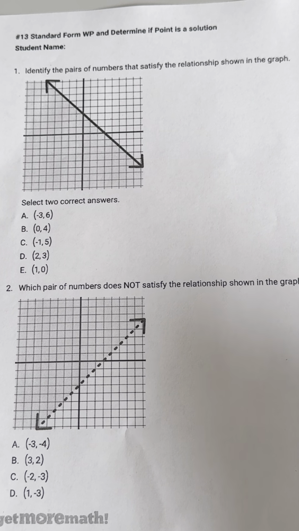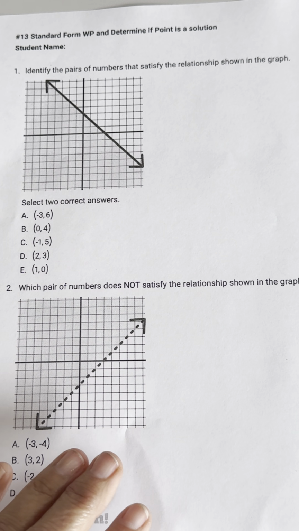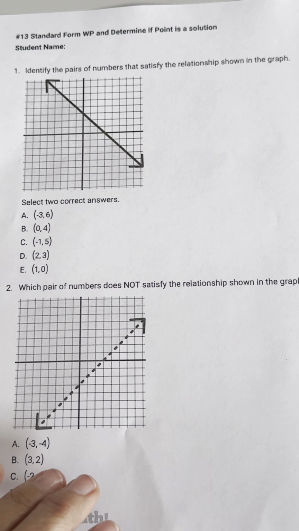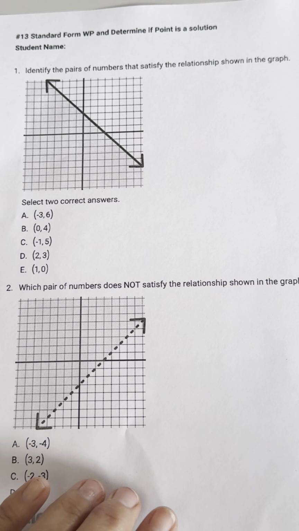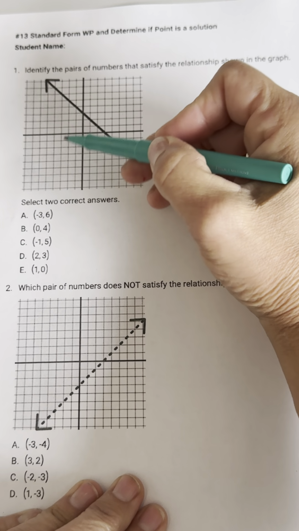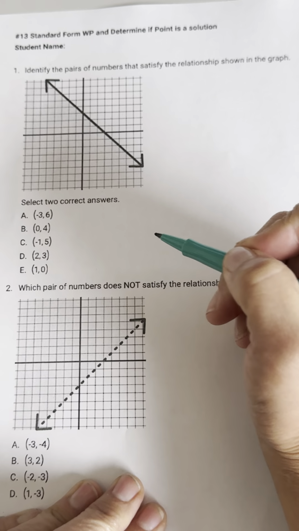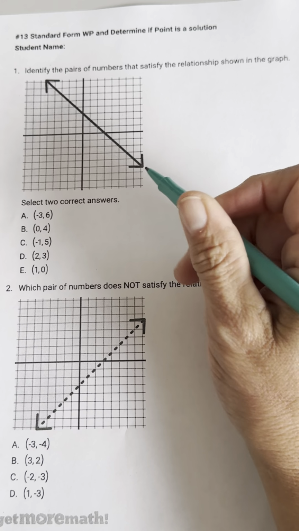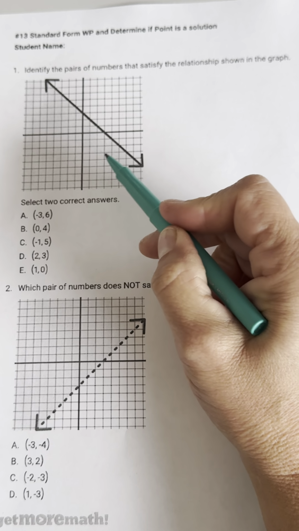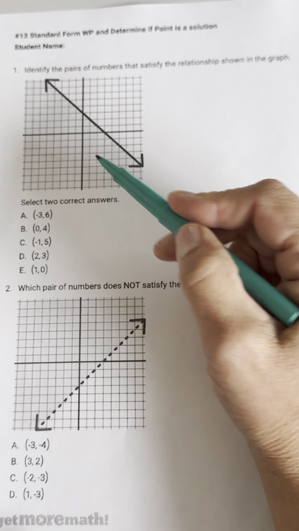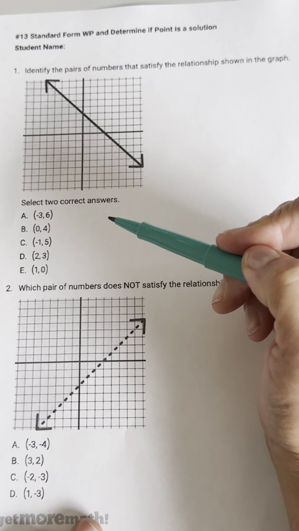Okay, so we are identifying ordered pairs that are part of the solution. So you are using the shaded region. The shaded region is actually on the bottom here. So we're looking for two correct answers. The answers can be found on the line or on the bottom here, less than.